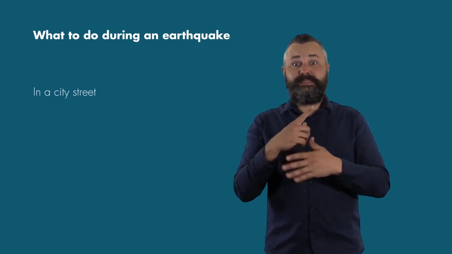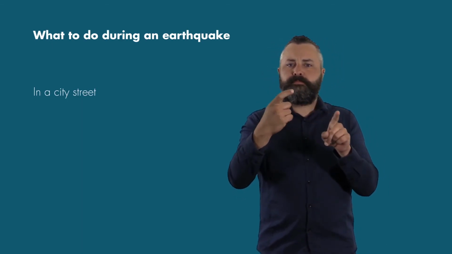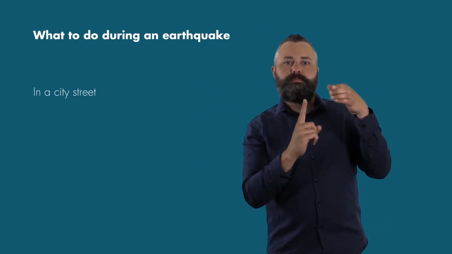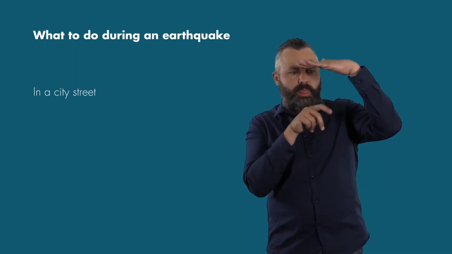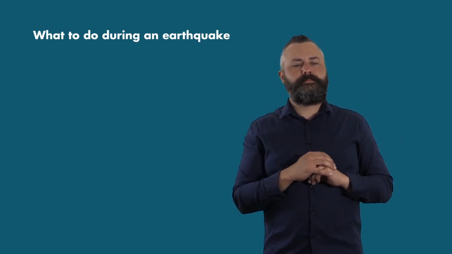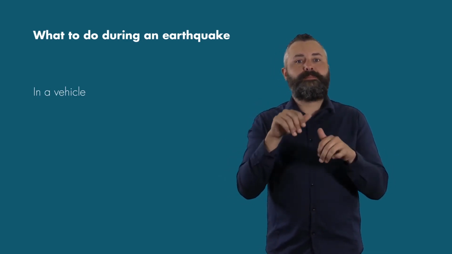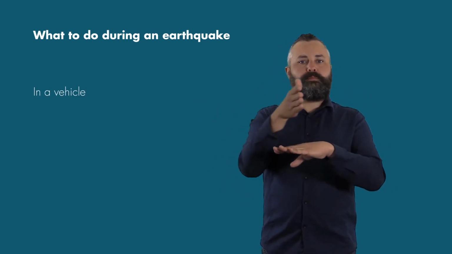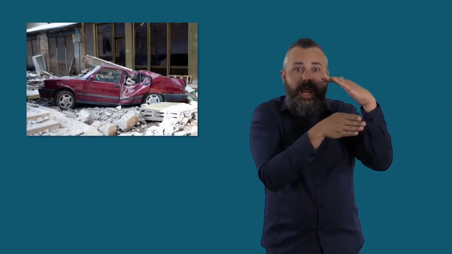In a city street, shelter from falling debris under sturdy structures or doorways of buildings. Do not stand under awnings or parapets because they may collapse. If you are in a vehicle, stop in an open area until the shaking stops. Beware of fallen power lines, damaged roads, including overpasses and bridges, and landslides.